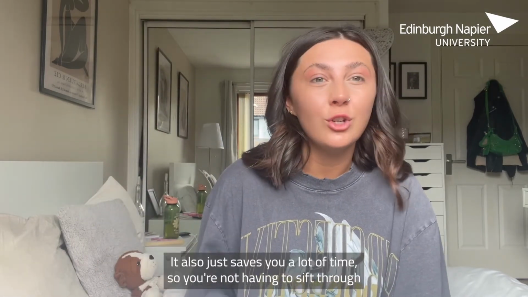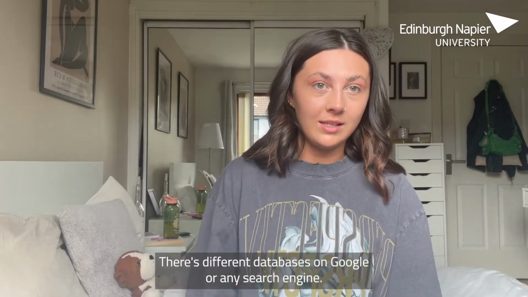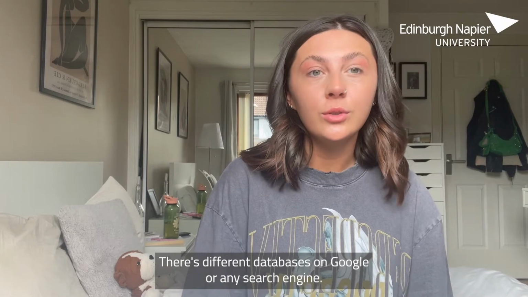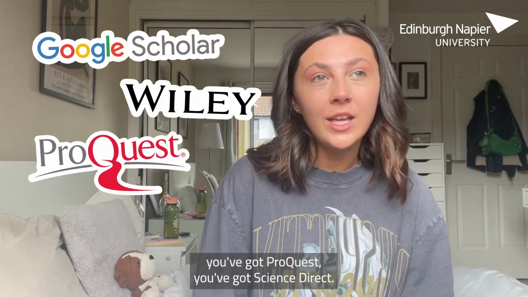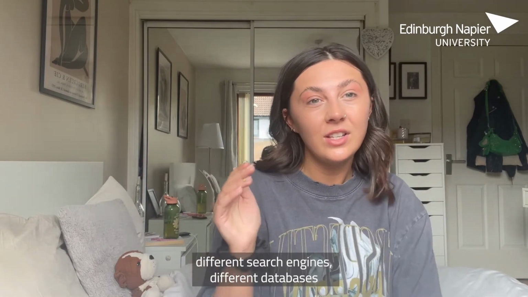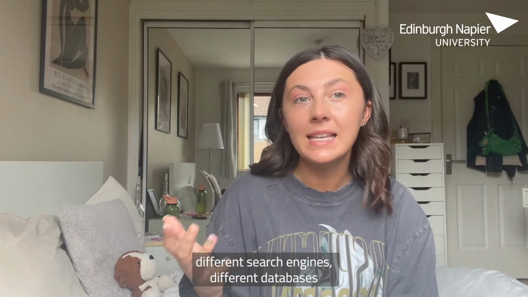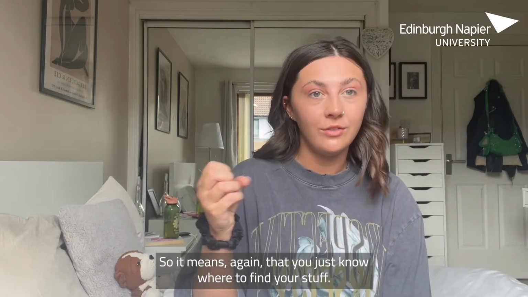It also just saves you a lot of time, so you're not having to sift through loads and loads of references. There's different databases on Google or any search engine. So you've got Google Scholar, you've got Wiley Online Library, you've got ProQuest, you've got ScienceDirect. So have a little bit of a play about, because you'll definitely be able to find different search engines, different databases that have got similarities to your studies. So it means again that you just know where to find your stuff.